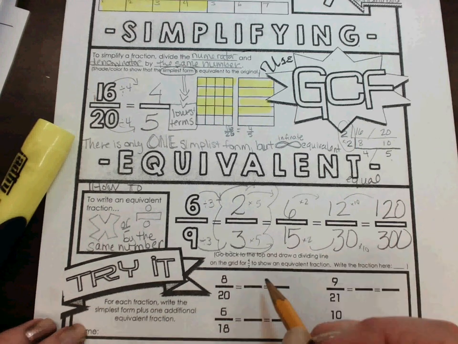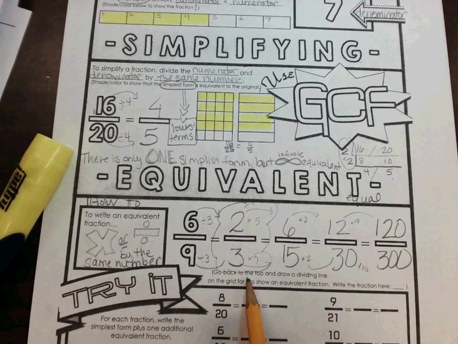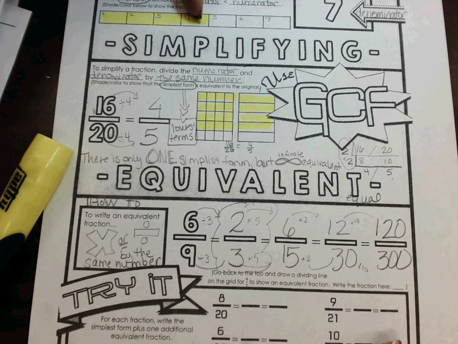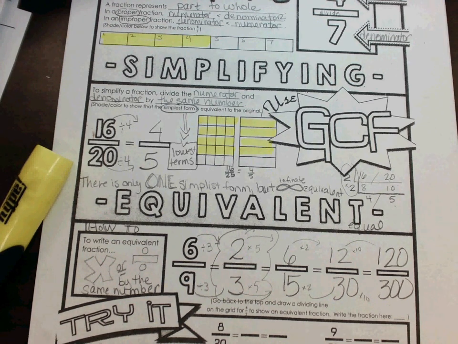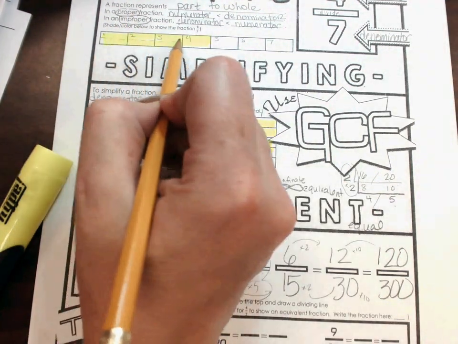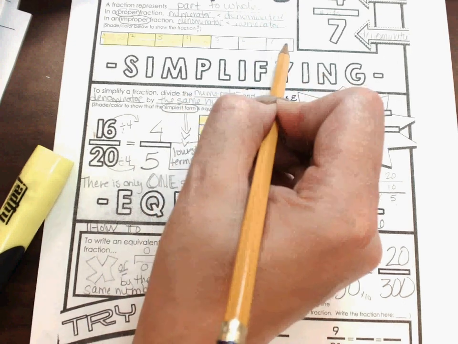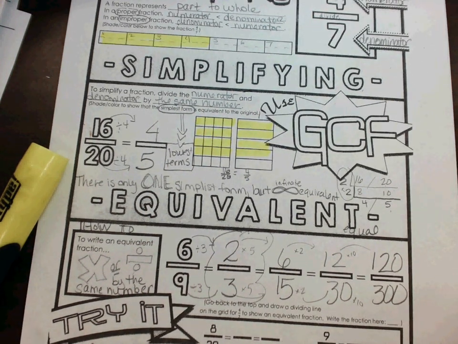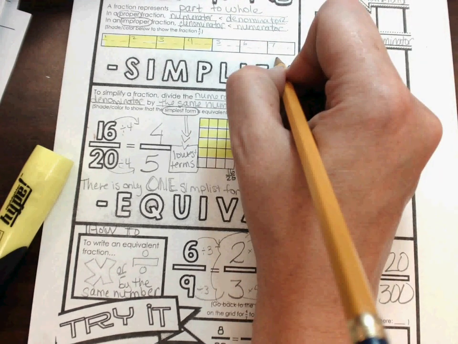So let's look at this right here. It says the top. Well, that means up here. And draw a dividing line on the grid for 4/7. Okay, so if I were to take those 7 boxes and divide it like this, I now have 14 boxes.